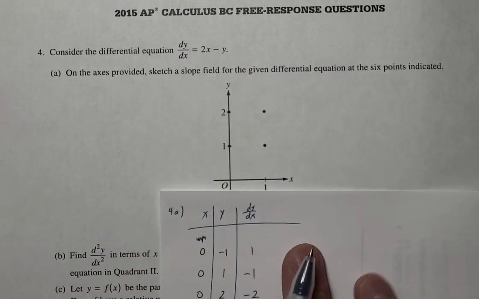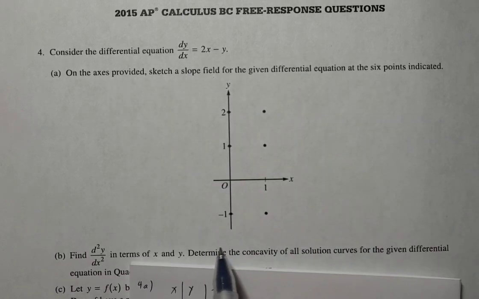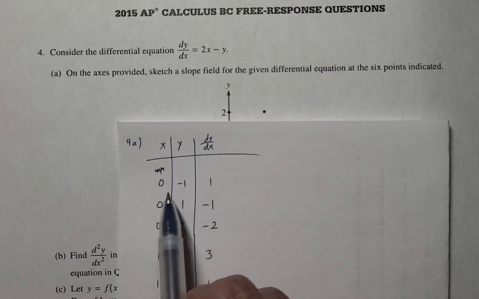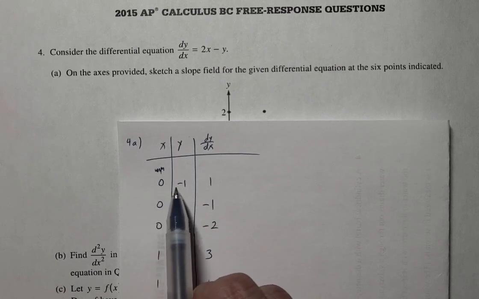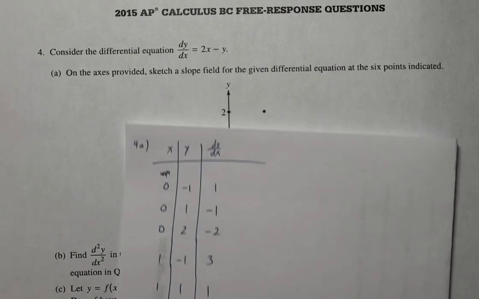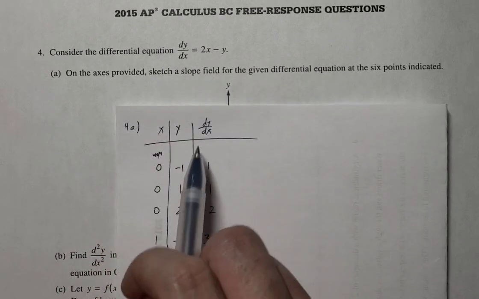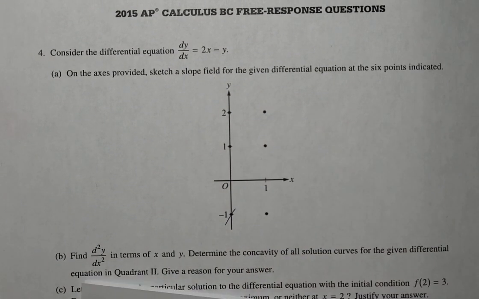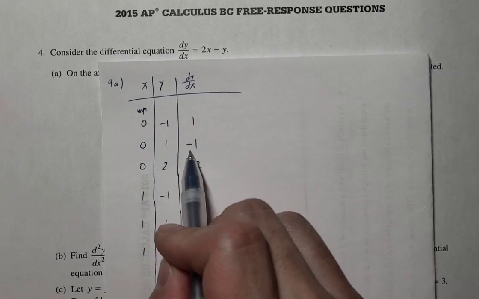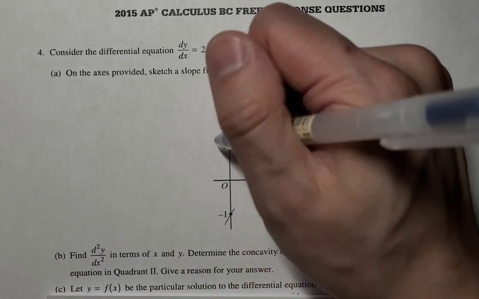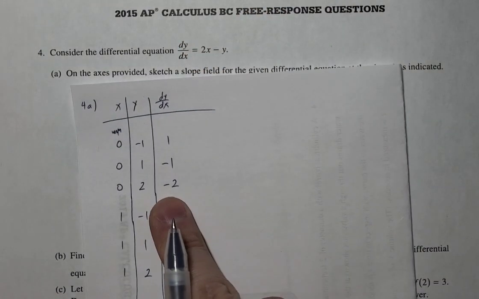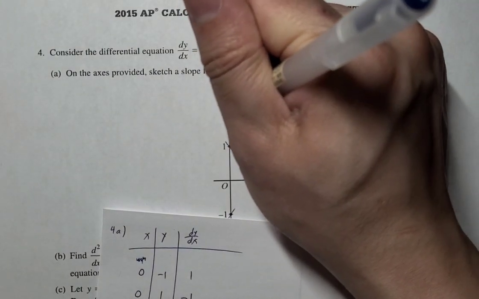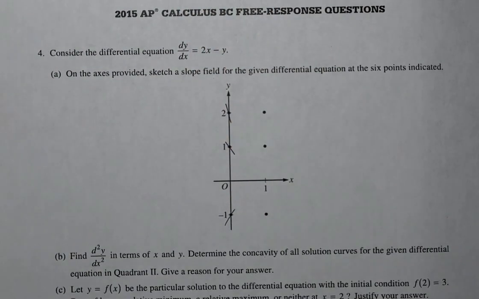So these are the 6 points marked, okay? We want the slope, or dy/dx, at those points. For example, when x is 0, y is -1, that's this point down here. The slope, if we plug it in, is 1. So let's draw a slope of 1 right here, something like that, okay? The next point would be a slope of -1, so let's draw a negative slope. And up here, it would be a slope of -2, so let's draw it a little steeper. Something like that, okay?